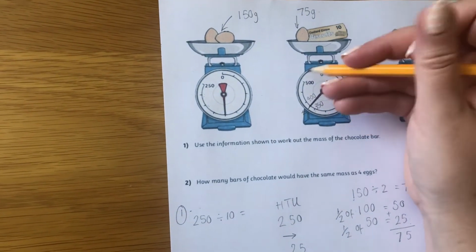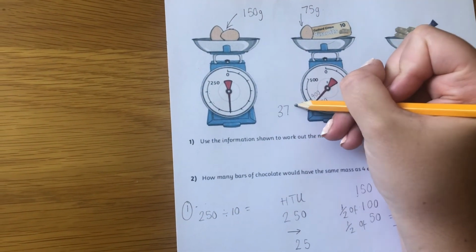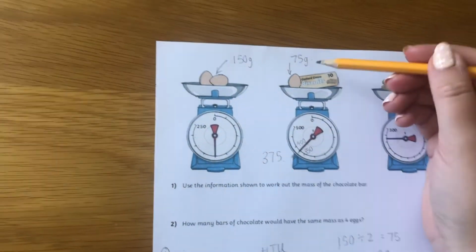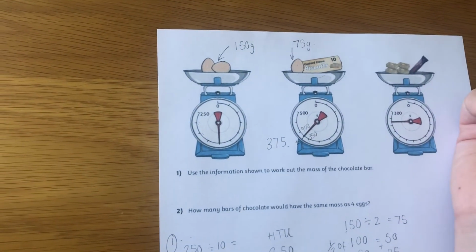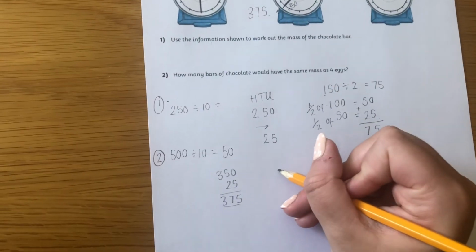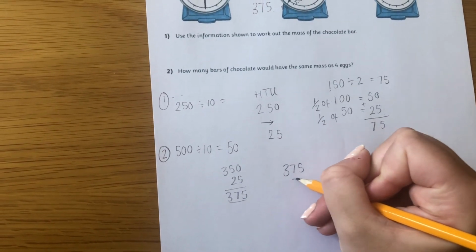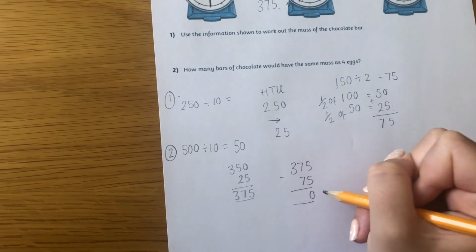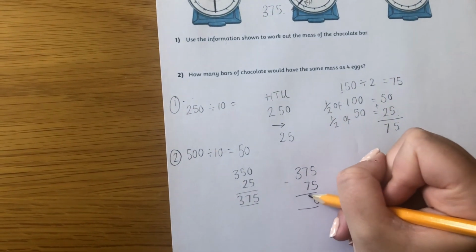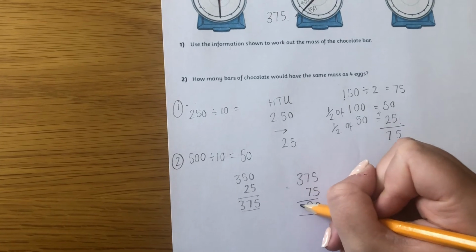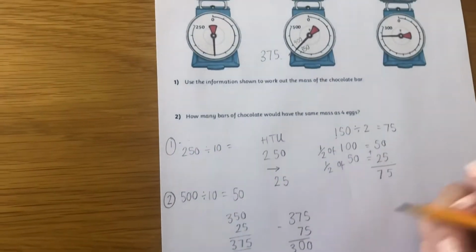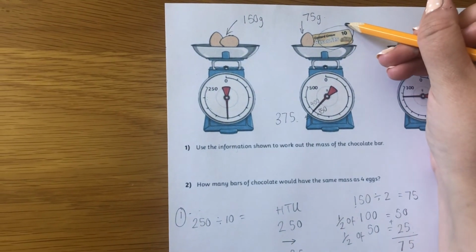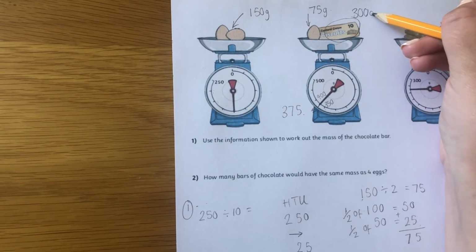375. So we know that the total of both of these is 375. Now we know that 1 egg is 75. So what's 375 take away 75? 5 take away 5, 0. 7 take away 7, 0. 3 take away nothing is still 3. So 300. So we know this pack of biscuits is 300 grams.